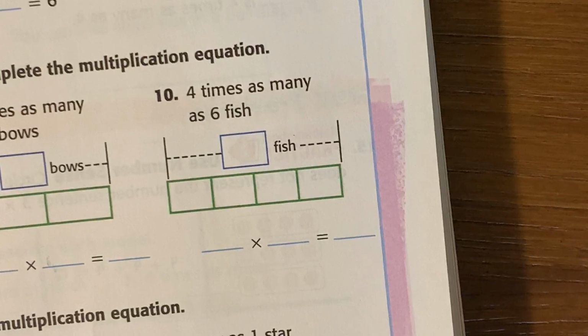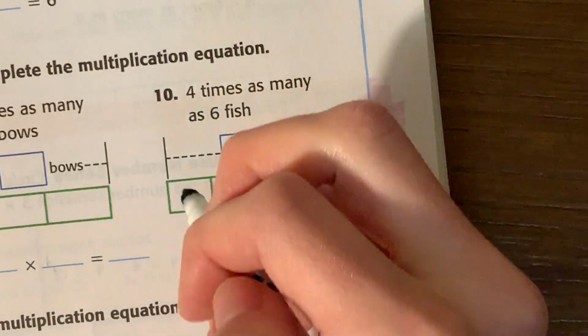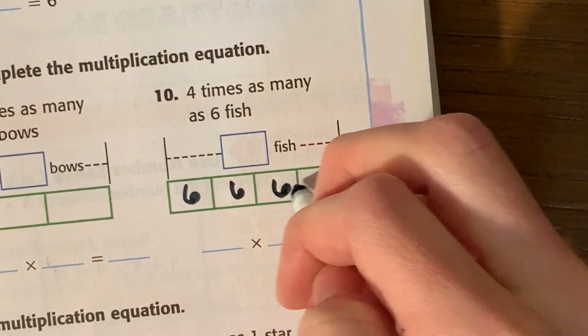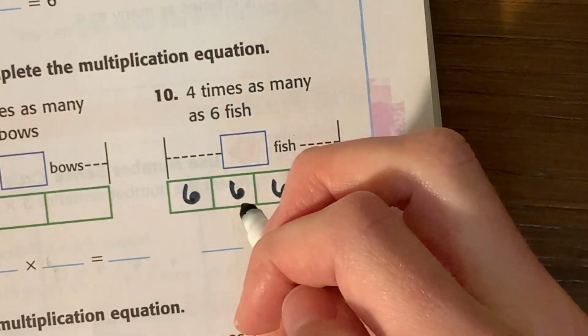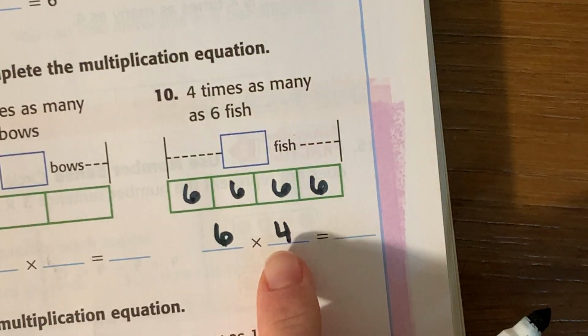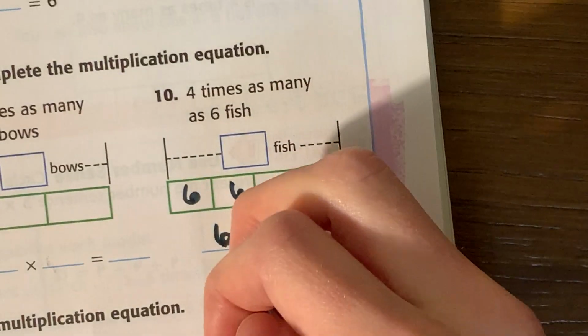So all they're saying is that there are 4 times as many as 6 fish. So 6 fish in each of the 4 groups. So then we have 6 times 4, because there's 4 groups of 6, or in this case, 6 groups of 4, however you want to look at it.